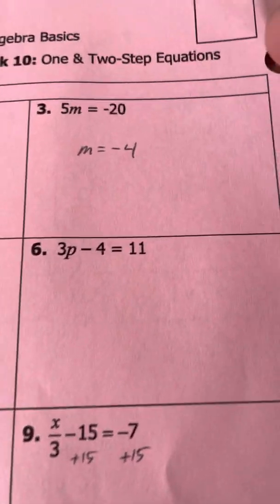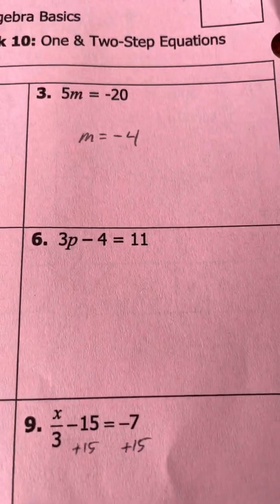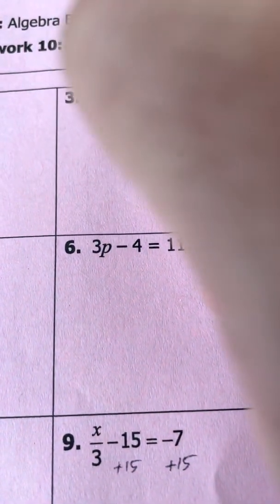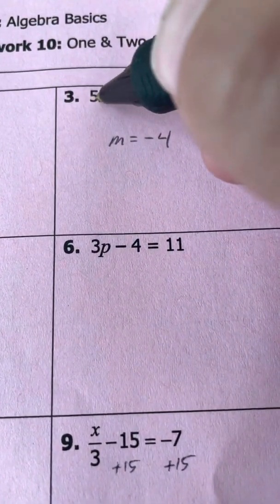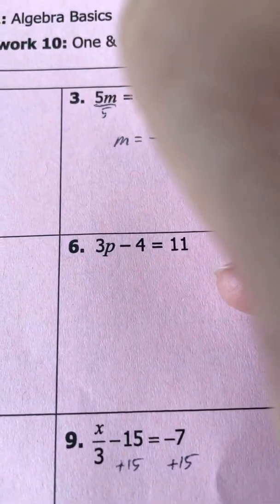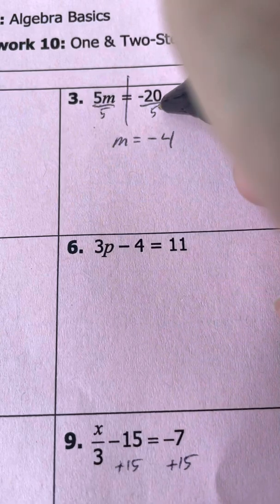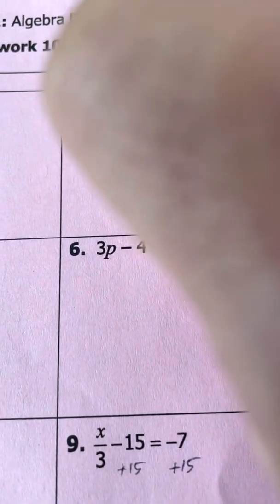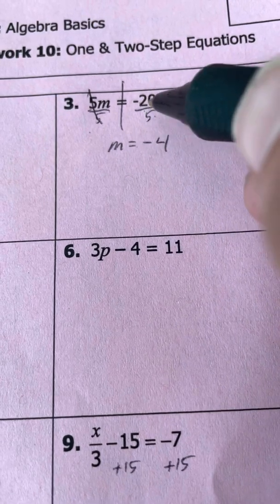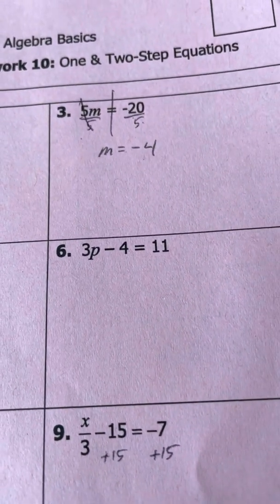Try 2 on your own. Number 3, go ahead and pause this as needed. I have a 5 times an m. I want m by itself. So what's the opposite of times? Division. What I do to one side of the equation, I do to the other side of the equation. These cancel out. That's why I did it. M equals negative 20 divided by 5, which is negative 4.